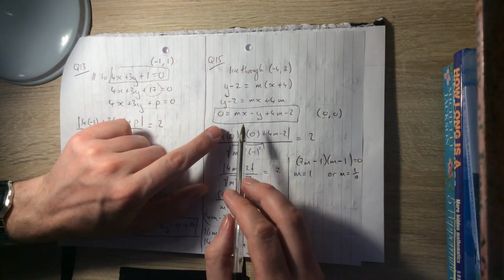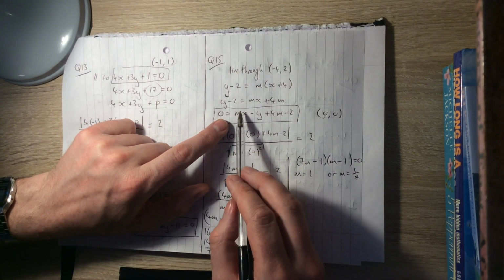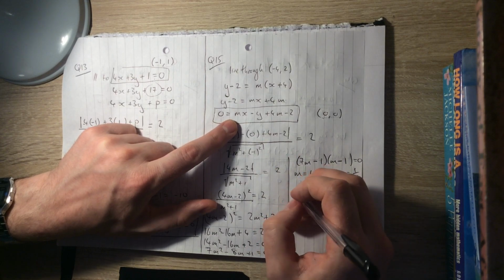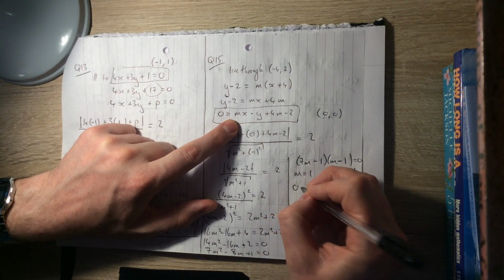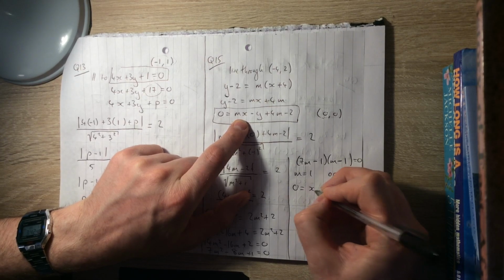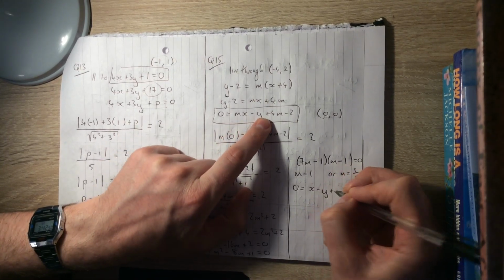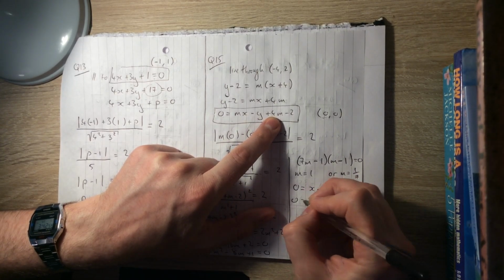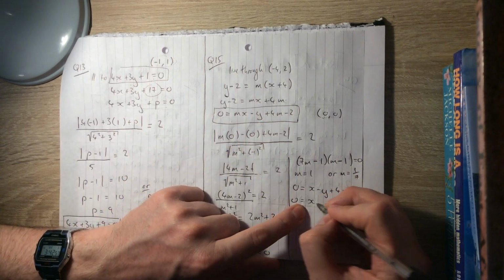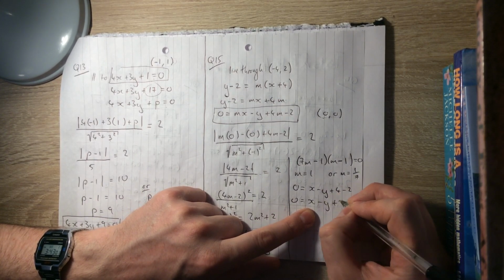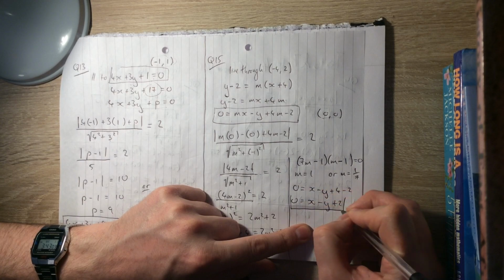So our possible equations of a line are from here, either 0 is 1x minus y plus 4 minus 2, which is x minus y plus 2. There's one possible equation.